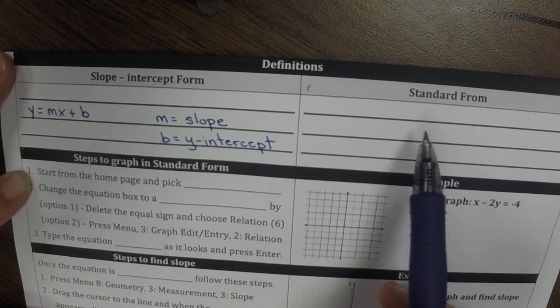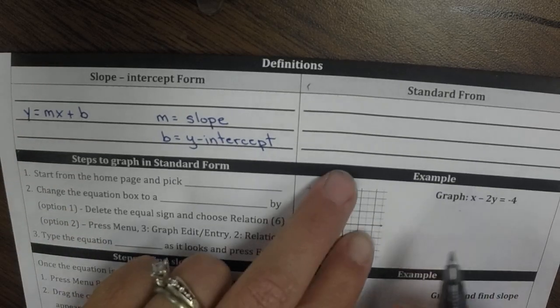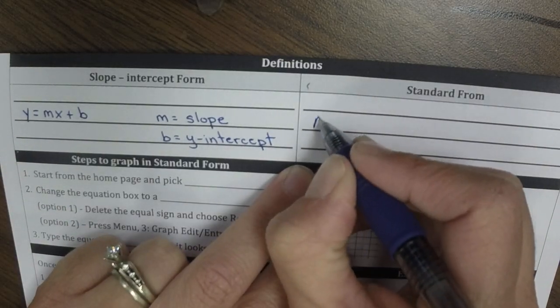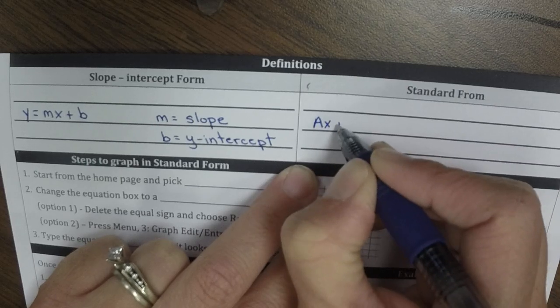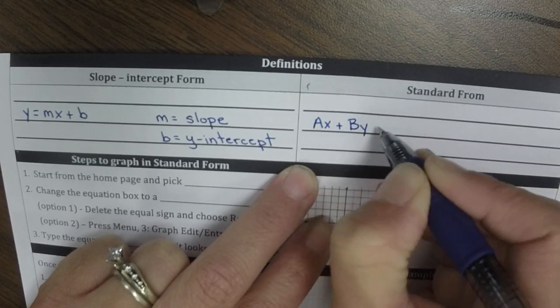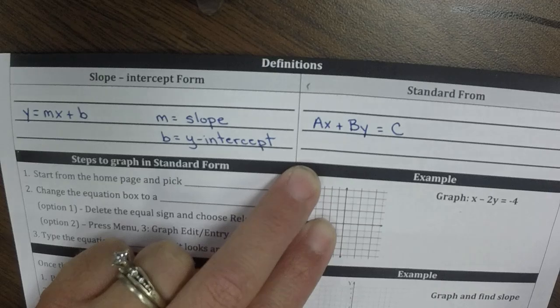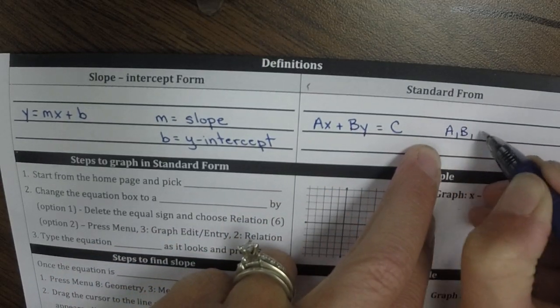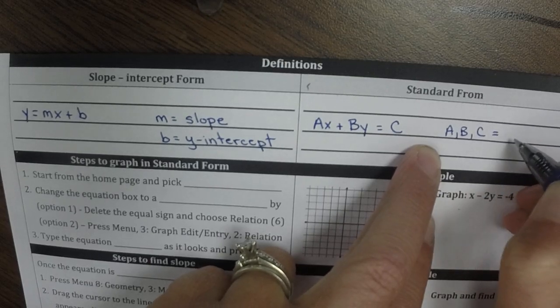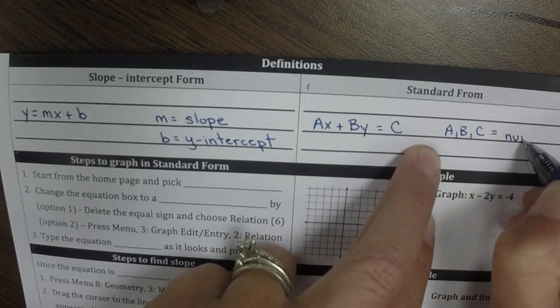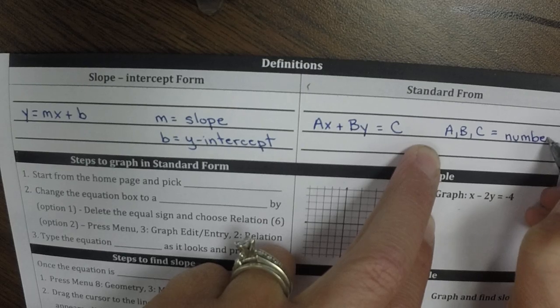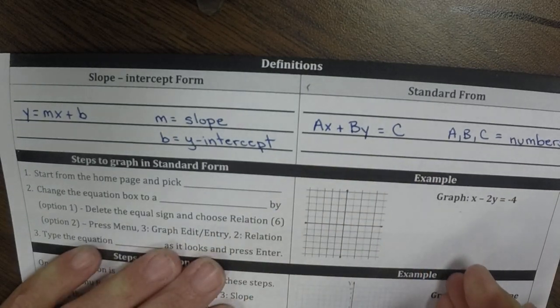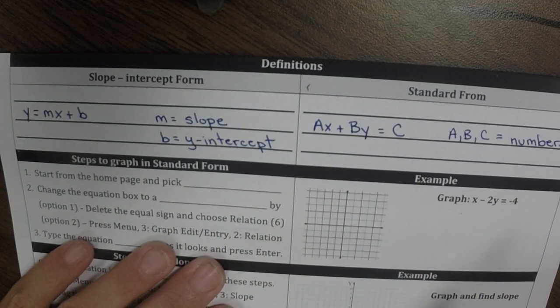The second form is standard form, and standard form is ax plus by equals c. And in this case, a, b, and c all represent numbers. So they could be -2, it could be 5, it could be 8, it could be -12, it could be 2.5.